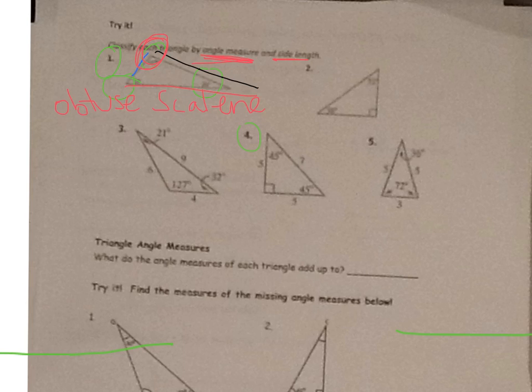In example number 4, when I look at the outside of my triangle, I see there's a 5, and a 7. And then I'm trying to look here to see if there are any special angles, and I do see one. I see a right angle here. So its angle measure name is going to be right, and its last name or side length name is going to be isosceles, because 2 of the side lengths are the same. So right isosceles.